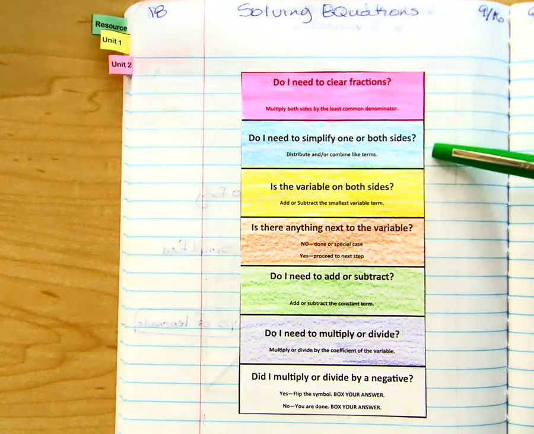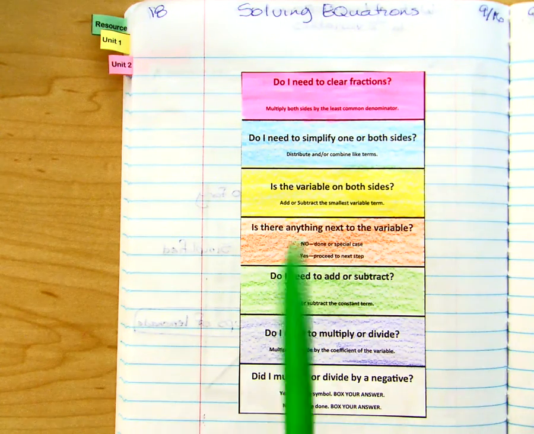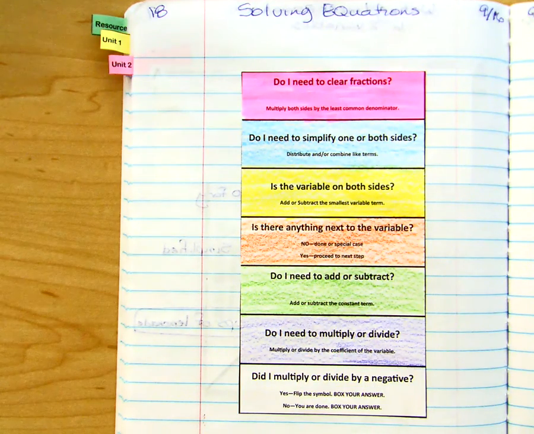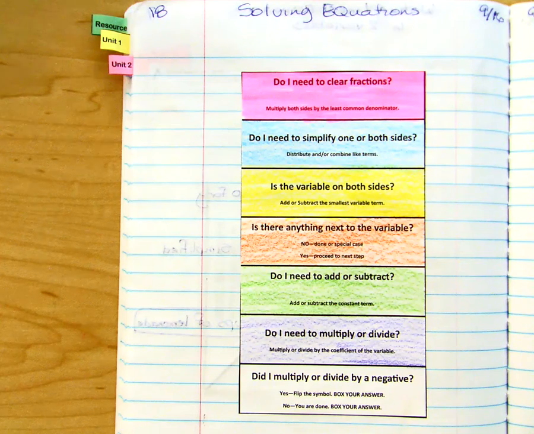From there, we look to see if we need to simplify one or both sides of the equation. We can apply the distributive property if necessary. After that, we may need to combine like terms. So we're going to hang out in this little section here until we make sure that both sides are simplified.